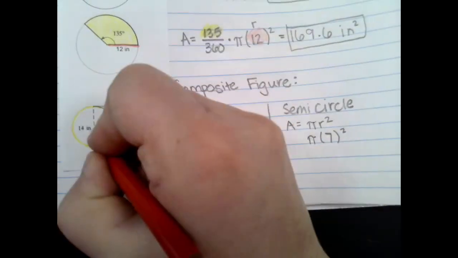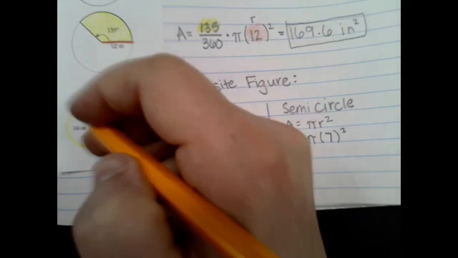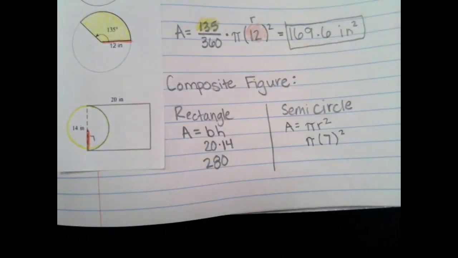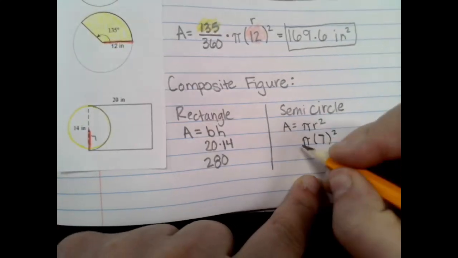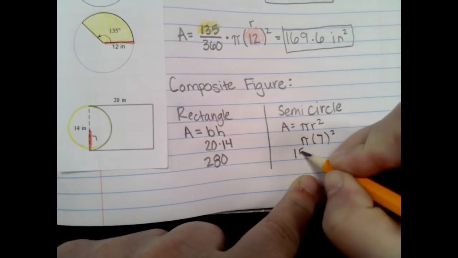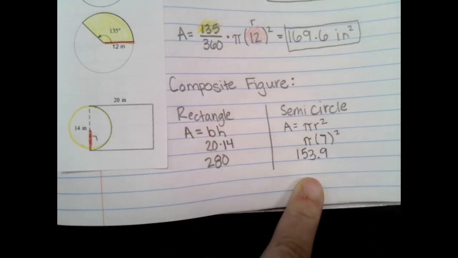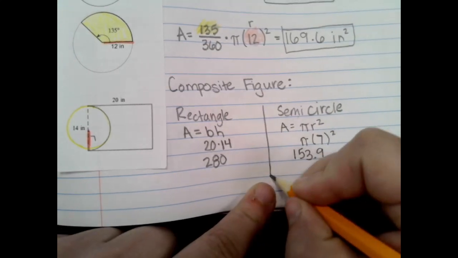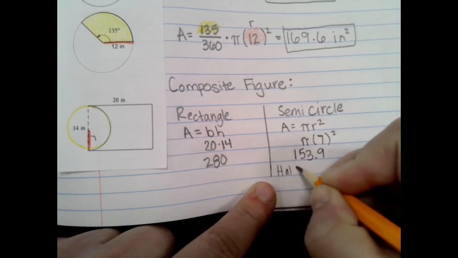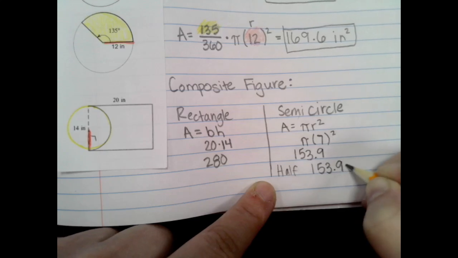And then again, we're just looking for half. So half is 7. Which we already did, which is really nice. We did that back up in example 2, and our answer was 153.9. But now we want the semicircle. So for the semicircle, for half, what are we going to do? Divide by 2. So 153.9 divided by 2.